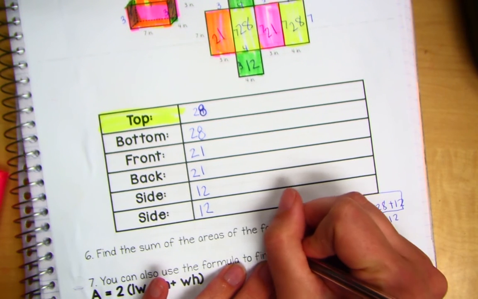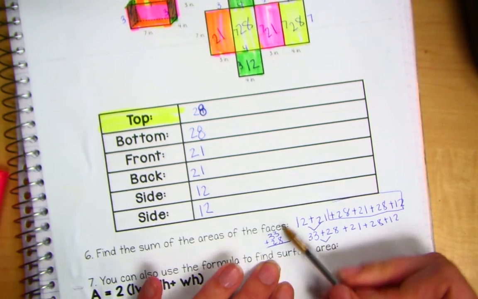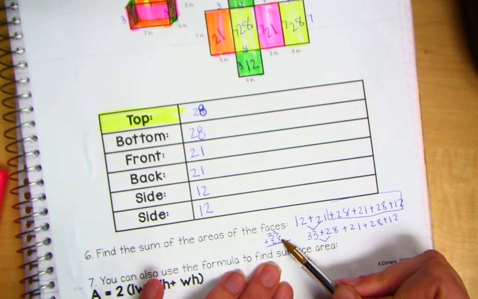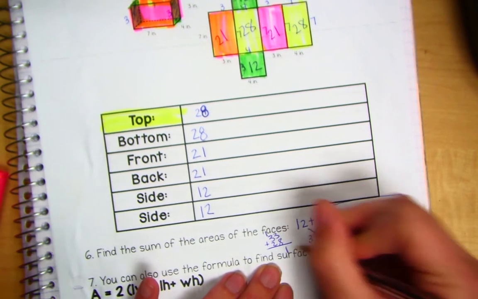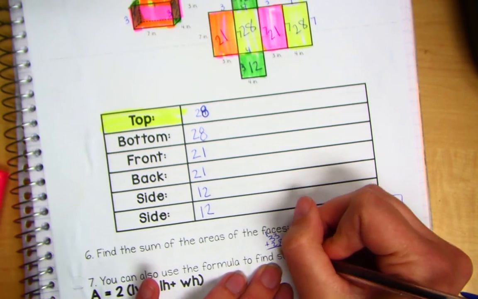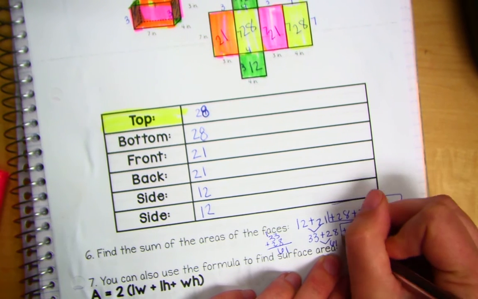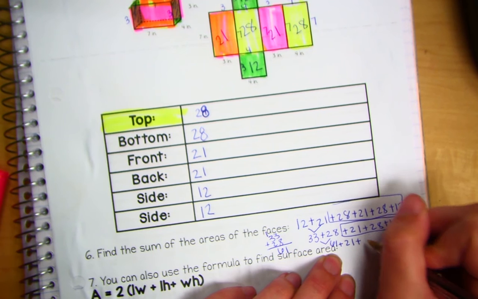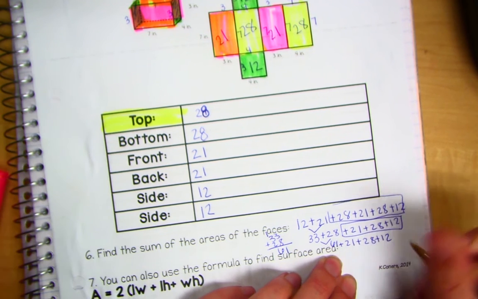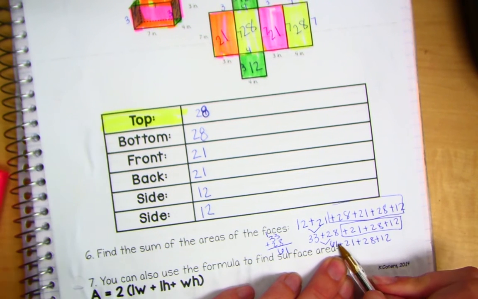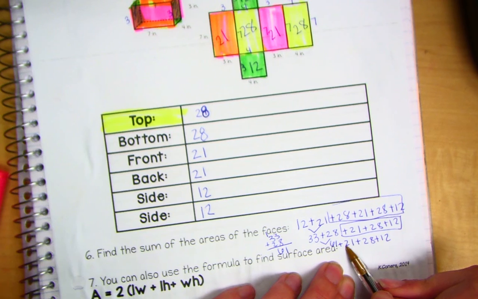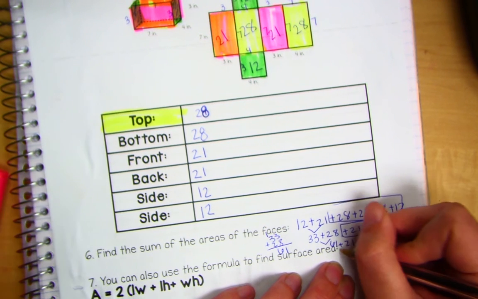So 33 plus 28. Remember, when I add, I go right to left. 3 plus 8 is 11. I have to carry 1, bring down a 1. 1 plus 3 is 4, plus 2 more is 6. So this is 61. Then bring everything down. Plus 21, plus 28, plus 12. 61 plus 21. I would do 1 plus 1 is 2. 6 plus 2 is 8. So that gives me 82.